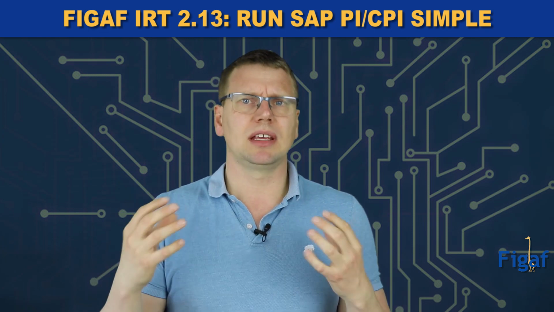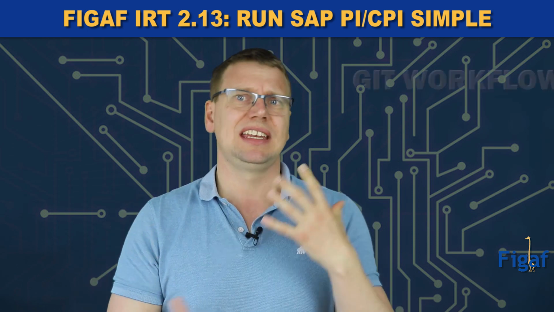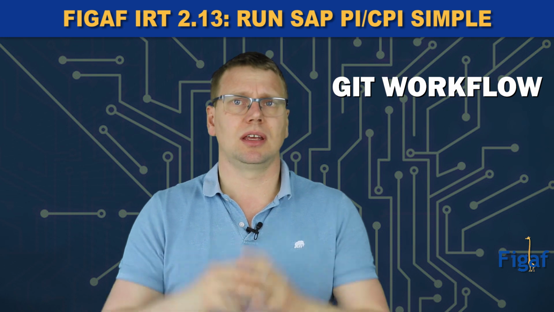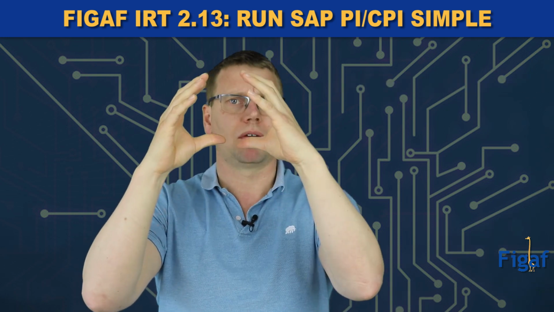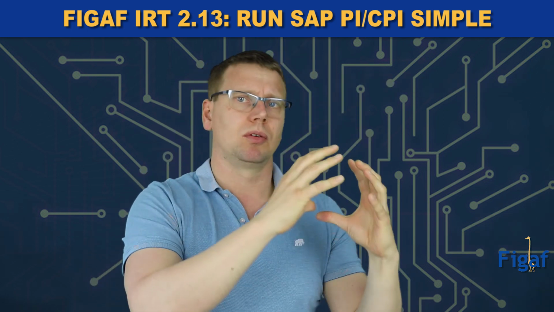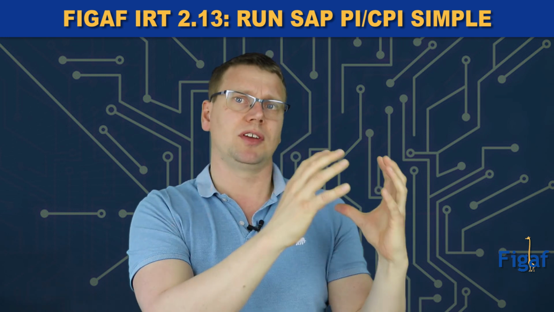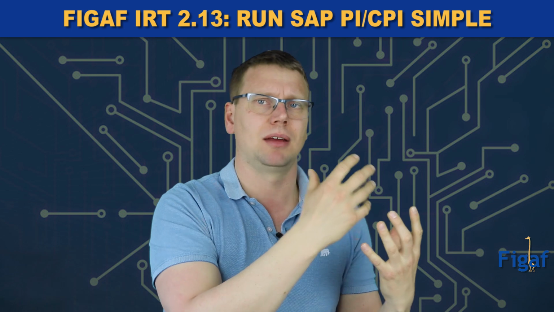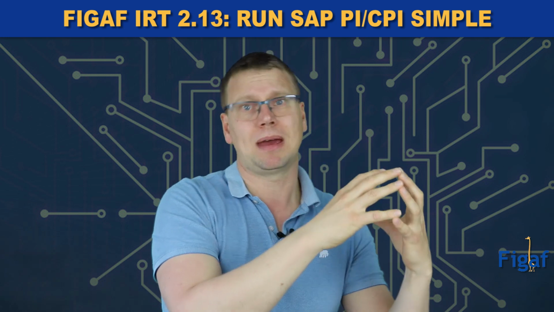One of the big requirements that we have gotten is that a lot of our customers are looking at how we can use Git in a better way. And the current way we're doing it is we have our CPI tenant, and from that we're synchronizing to the FIGAF tool all the changes to iFlows and value mappings.